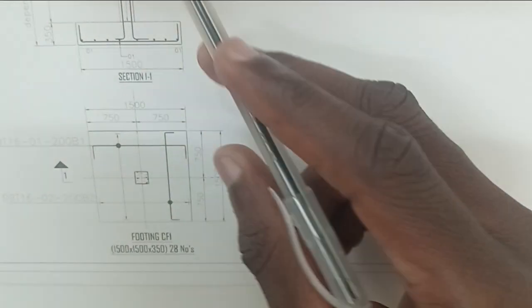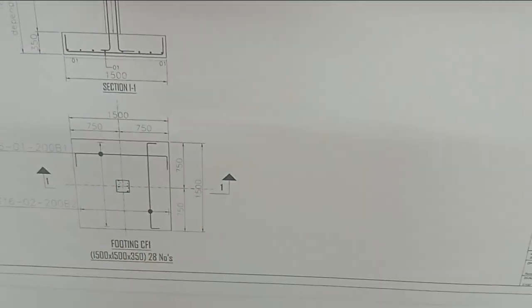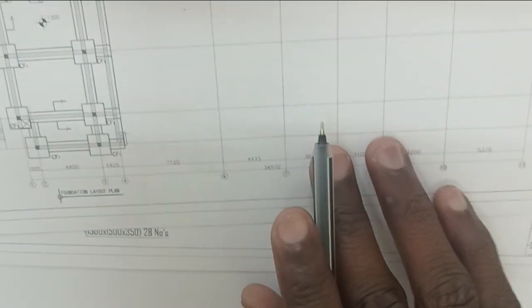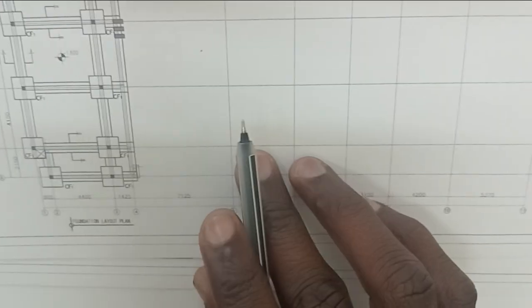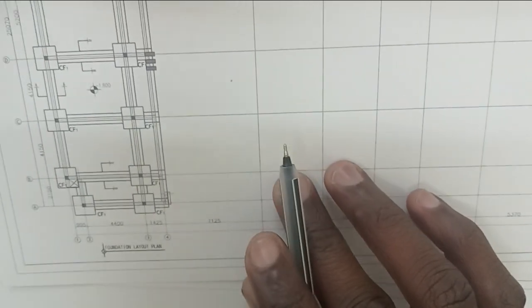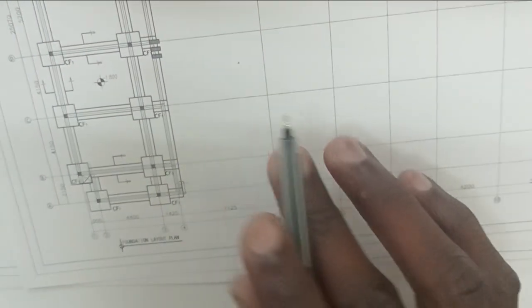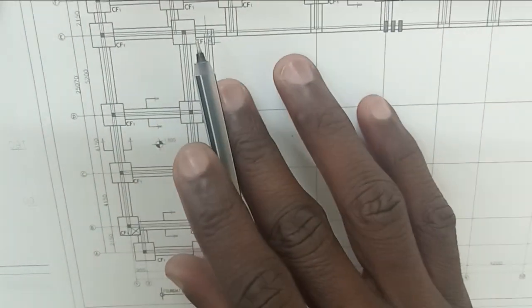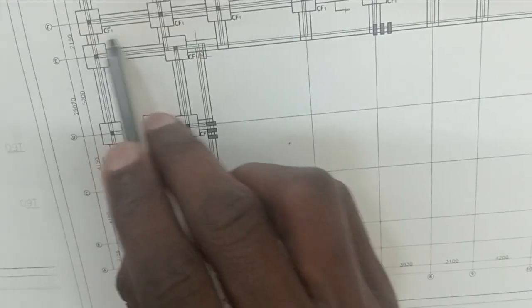This is the reinforcement details for column footing. Now let's start with the foundation layout plan. From this foundation layout plan, we identify the location of column footing and its types. As you see from these drawings, this is where column footings are placed.